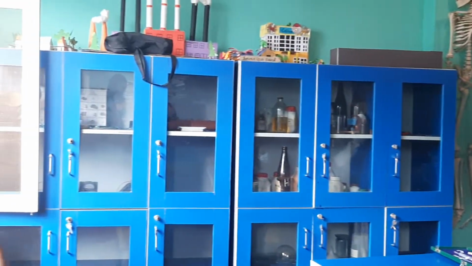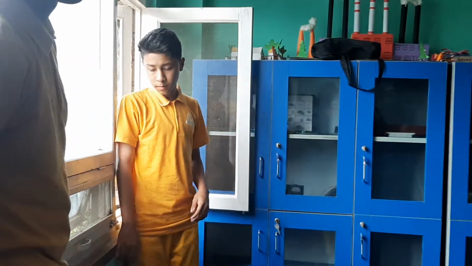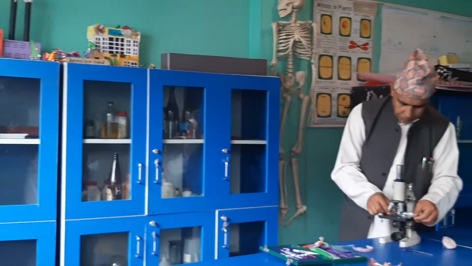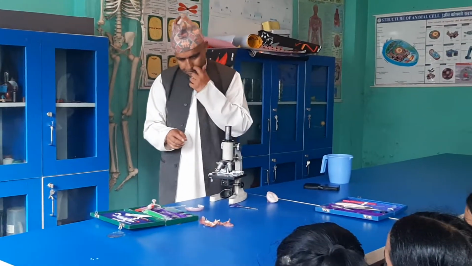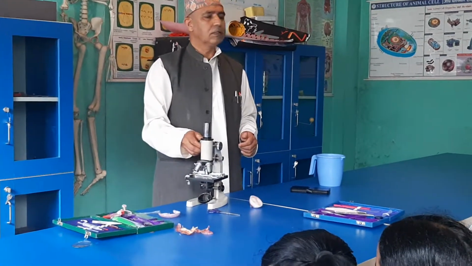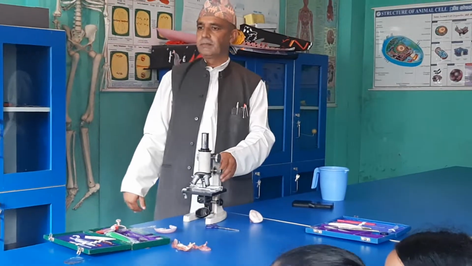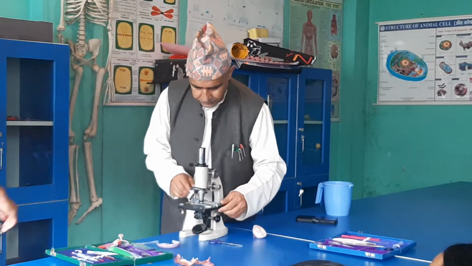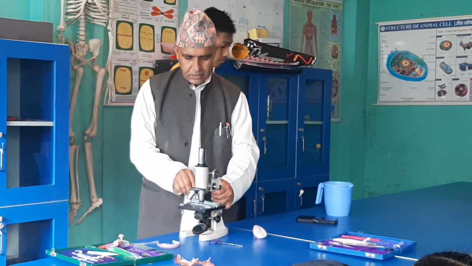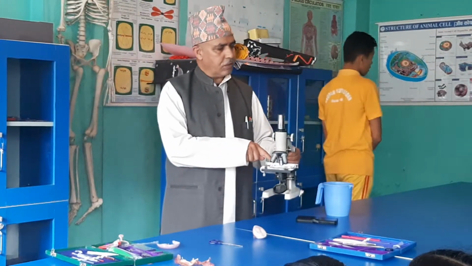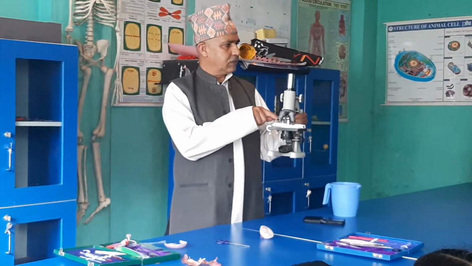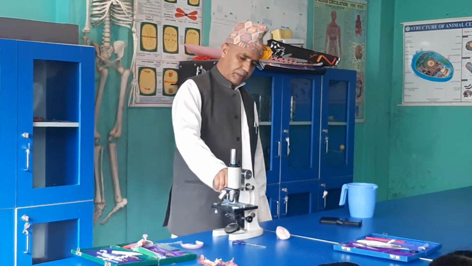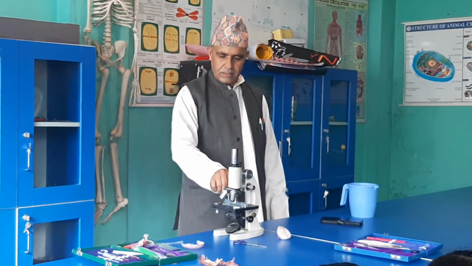Now let me place it in this microscope. What type of microscope is this? Compound microscope. Why is it called compound microscope? Because here are two. You come this side, because light must come directly. Come, you can come this side. Student, look here. The slide is not in the same position as the lens. That's why it must be moved forward. Here is the place to move forward and backward.